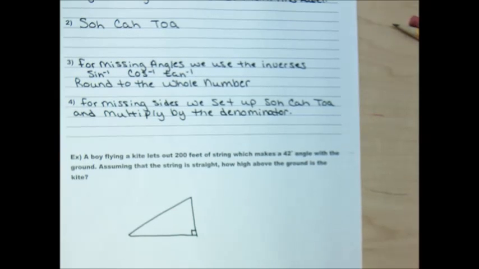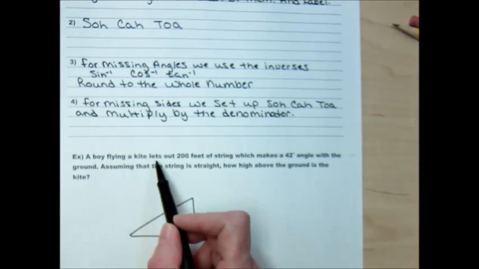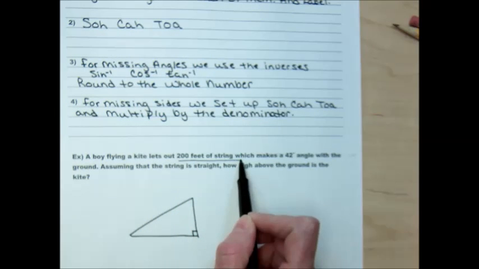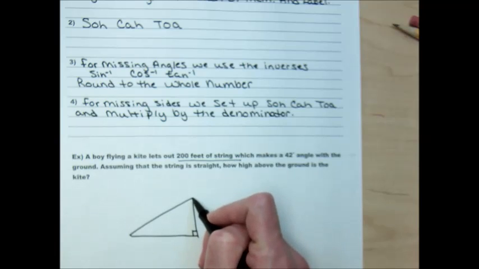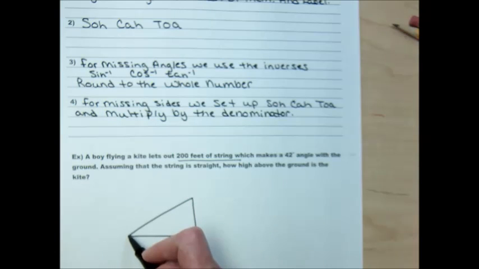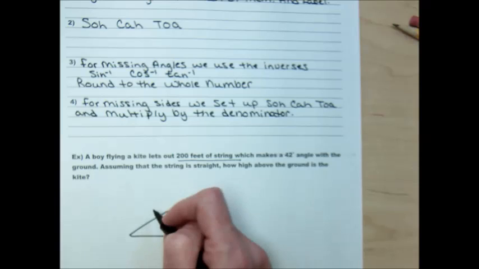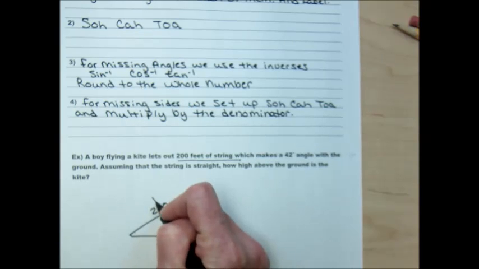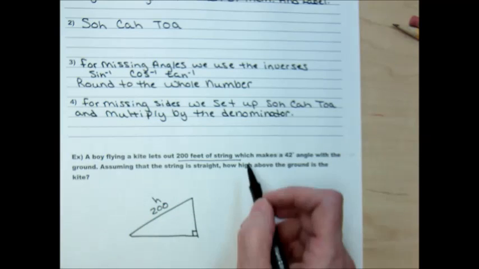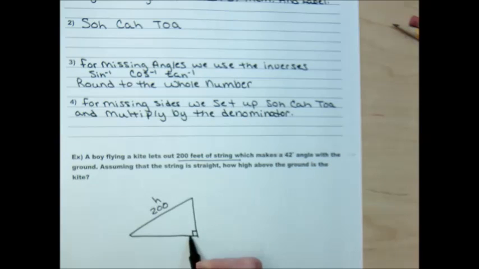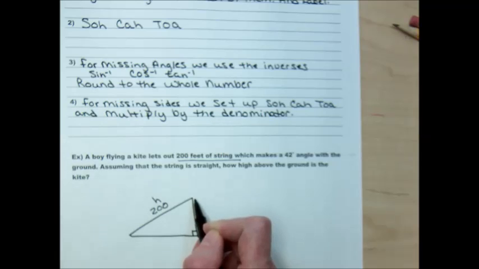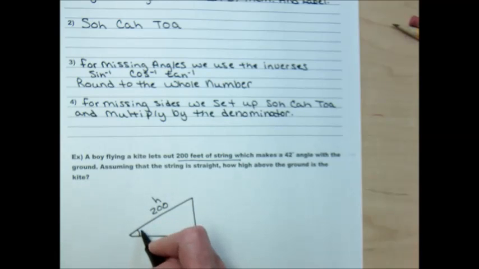Okay, so let's talk about it. It says a boy flying a kite lets out 200 feet of string. Well, this isn't the string, this is the ground. My kite's here. The boy holding the string is here. So the 200 feet of string is the hypotenuse. It says, which makes a 42-degree angle with the ground. This is the ground. This is not the ground. This is the ground, so the 42-degree angle is here.